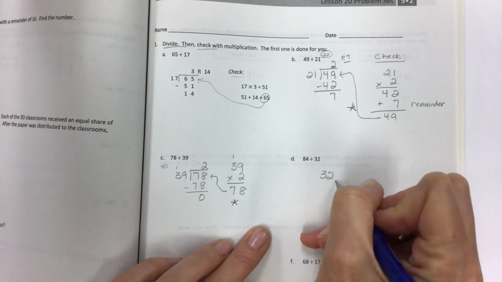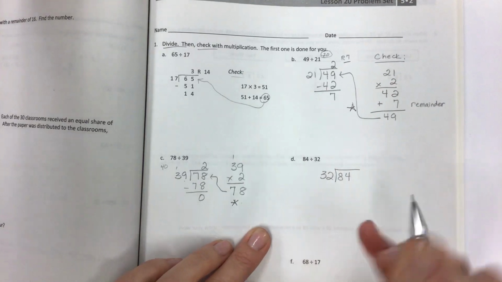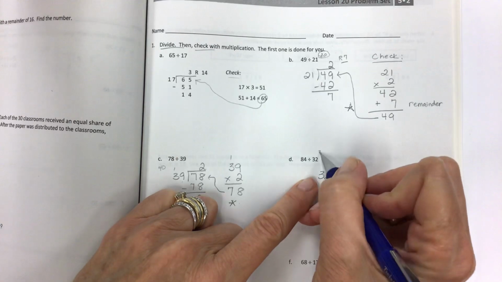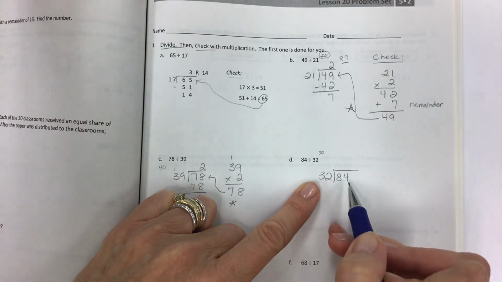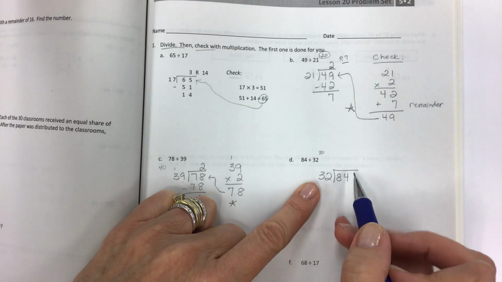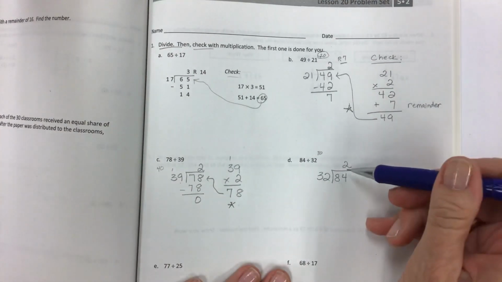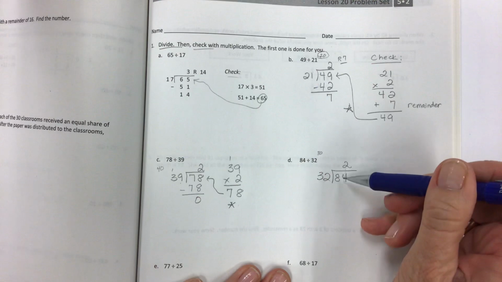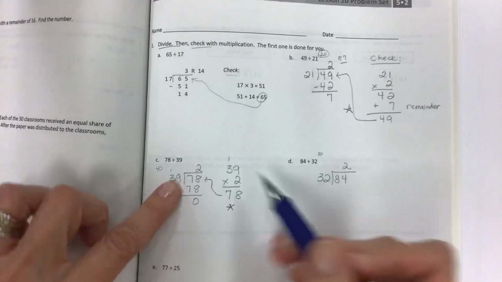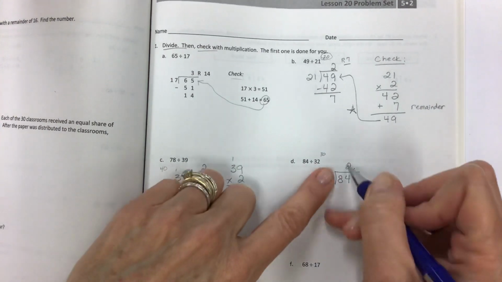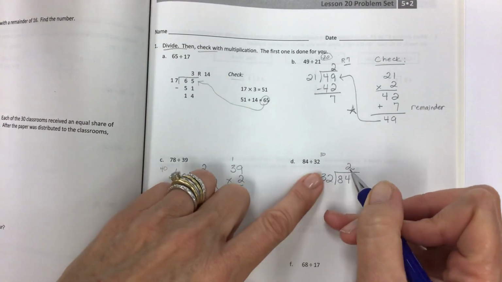Now 32 into 84 is just a little bit different. If I had 30 and I did 30, 60, 90, I would see that that's too much. So I'm going to pull this back to here. And don't forget, this is place value. You have to line it up. It's not the 2 over the 8. It's not the 2 over the 7. It's 2 in the ones place here. 2 in the ones place over the 4.